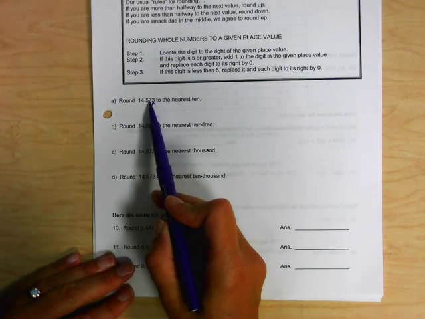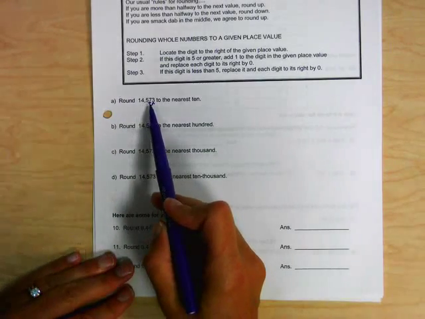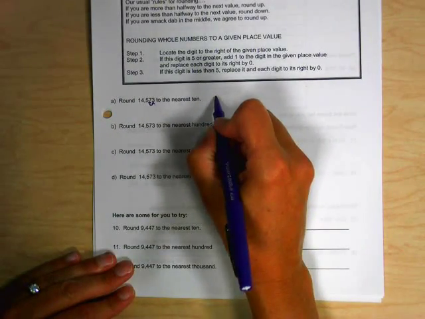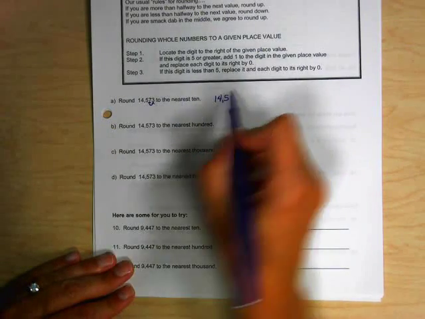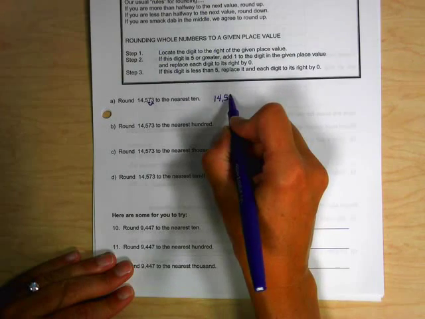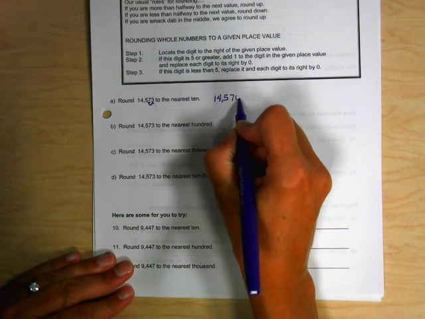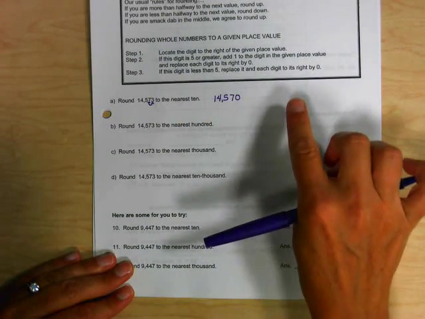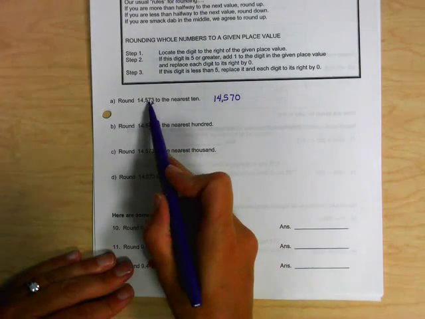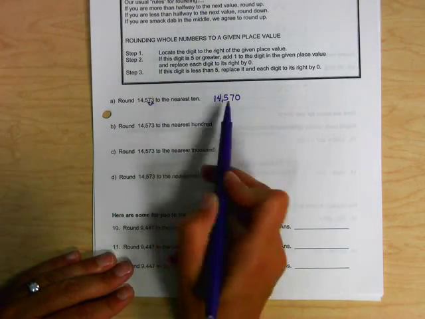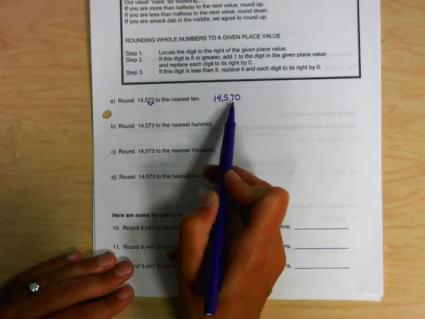If it's less than 5, then we're just going to keep it. So we're going to keep all those digits that are prior to that tens, and definitely we're going to keep that 7. We're not going to move it up to 8. And then we write a 0 to everything that follows to the right. Wouldn't you agree that 73 is closer to 70 than it is to 80?